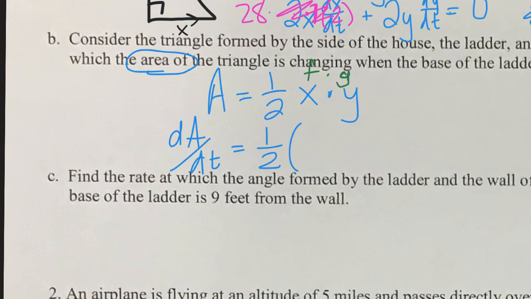I'm going to call my x my g, and the y my f. So if we're using the product rule, that's f prime times g plus f times g prime. Right, so that's how we use the product rule when we are multiplying two functions together. And since x and y are both functions of time, we have to use the product rule.